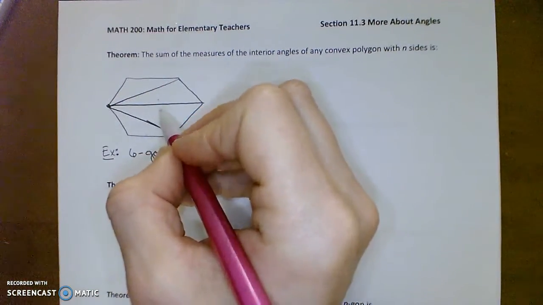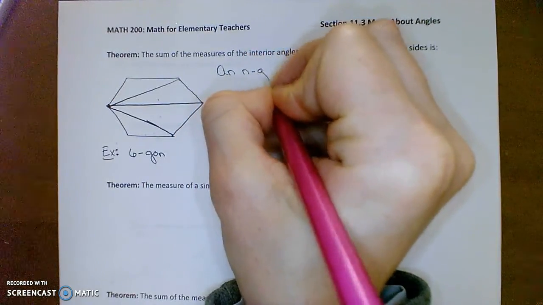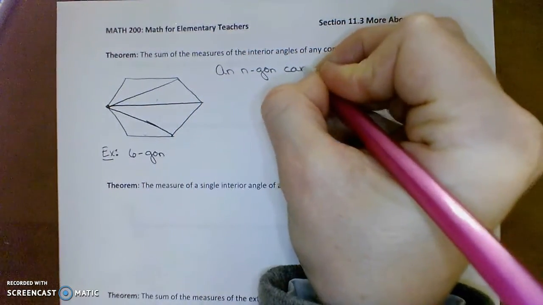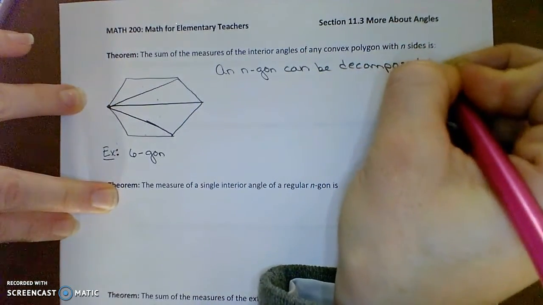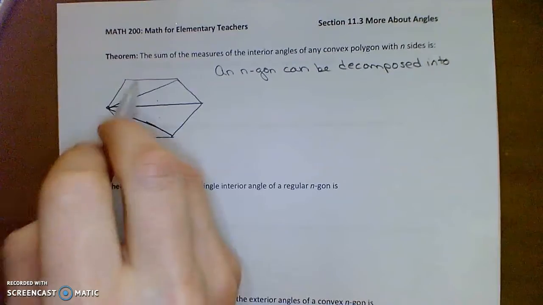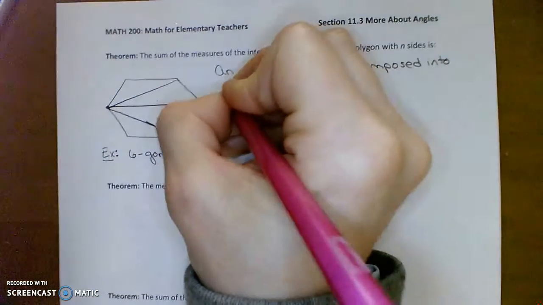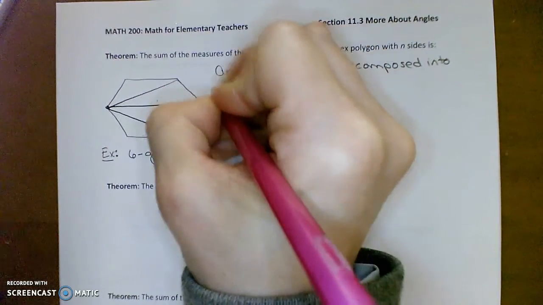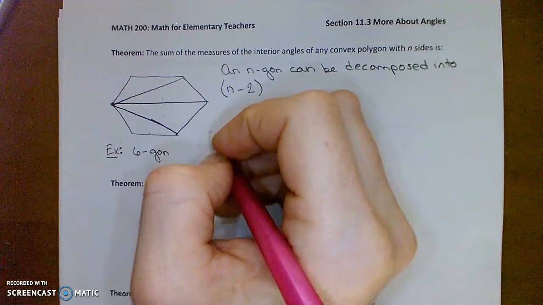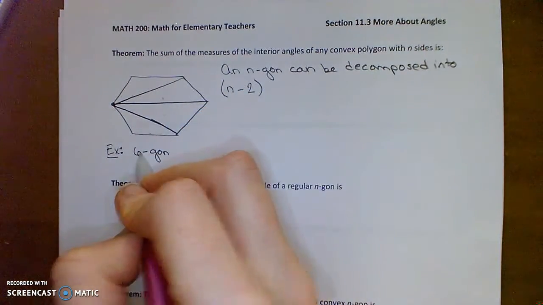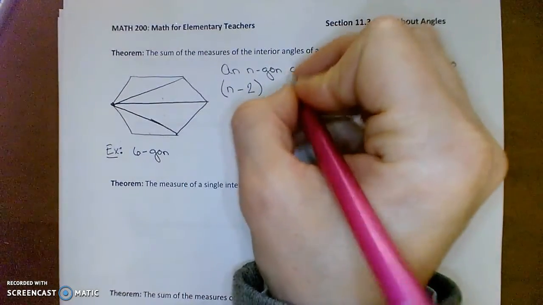And it is always the case that an n-gon can be decomposed into, so if I had 6 sides here, that gives me 4 triangles. You can always have 2 less than the number of sides that you started out with. So when n is 6, this gives me 6 minus 2, which is 4. So it can be broken down into n minus 2 triangles.